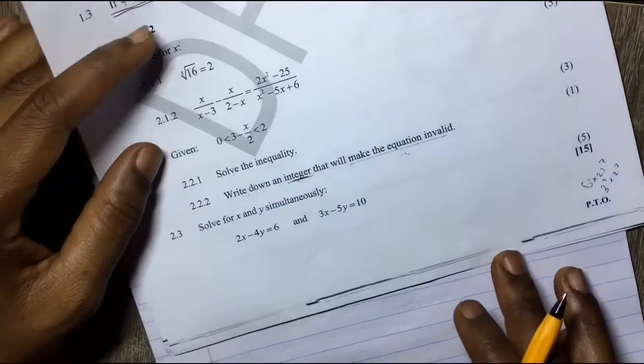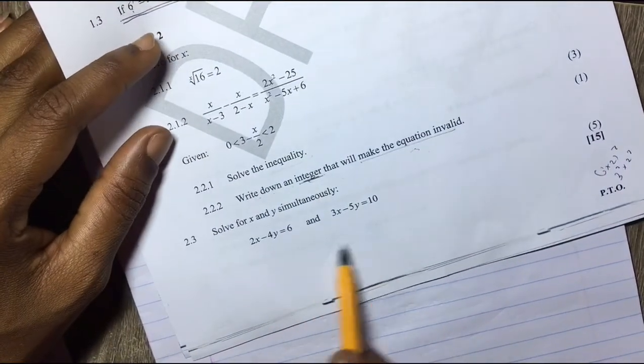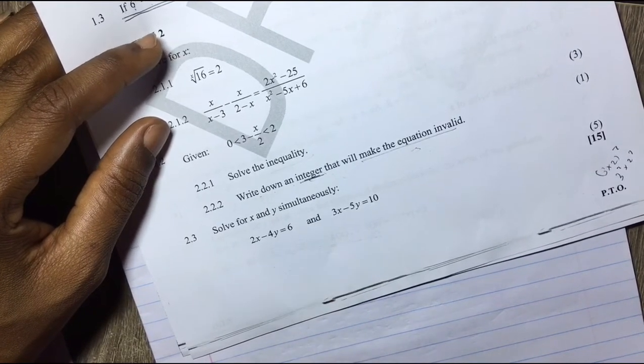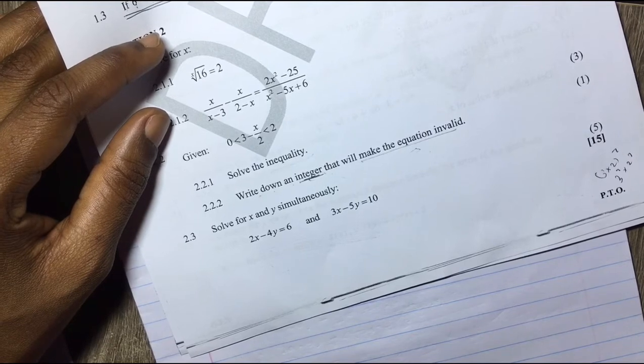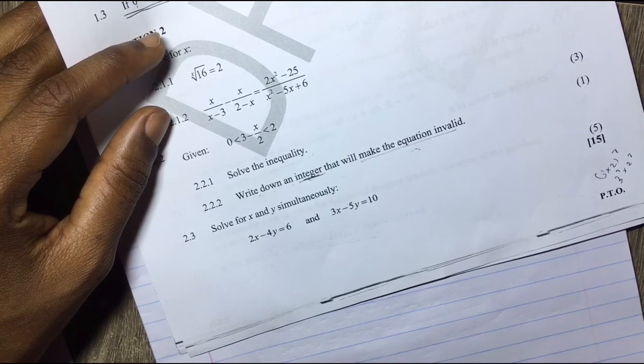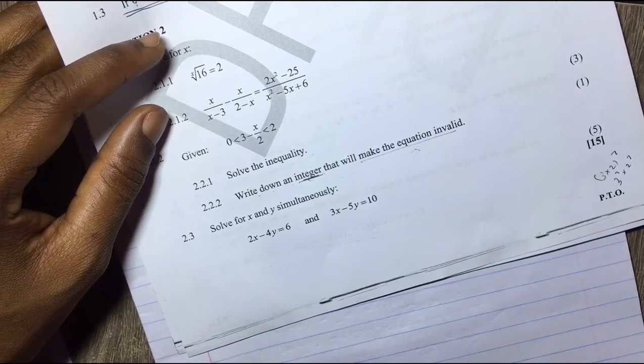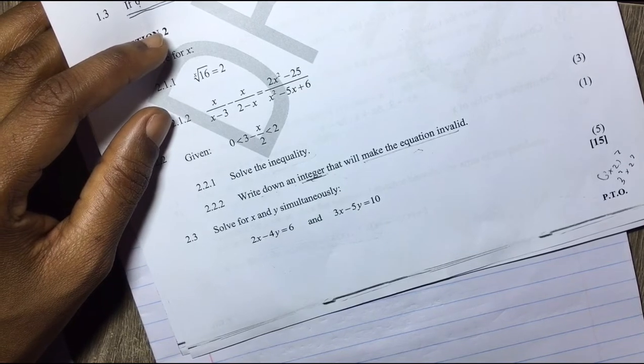We're doing simultaneous equations. With simultaneous equations, I always prefer using the substitution method. For this one, it wouldn't be hard, I guess. There are 2 methods of doing it. In grade 10, they teach you 2 methods: the substitution method and the elimination method.